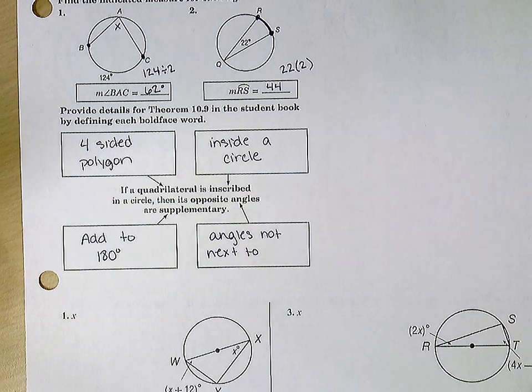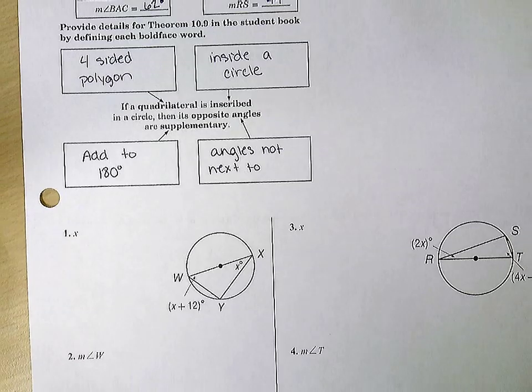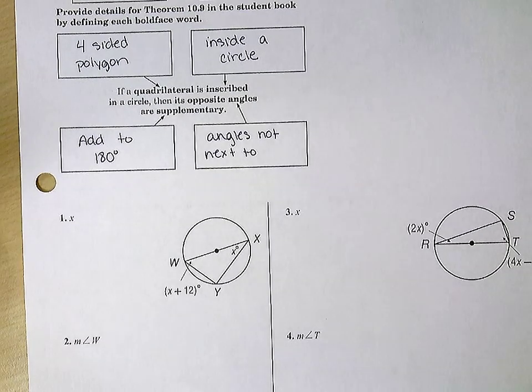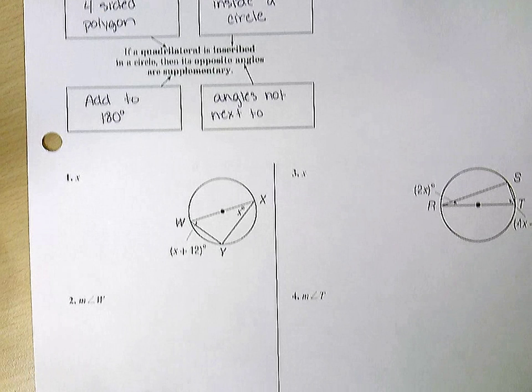Okay, so if you have a 4-sided figure that is inside of a circle, then the angles that are across from each other have to add to 180. Okay, so that's what this theorem is saying. So we're going to do some examples. These first 2 here are not quadrilaterals. Okay, they are triangles inscribed in a circle. Okay, so we're not looking for angles across from each other to be supplementary yet. We will get into that. But first, I'm going to do a couple examples with these triangles.